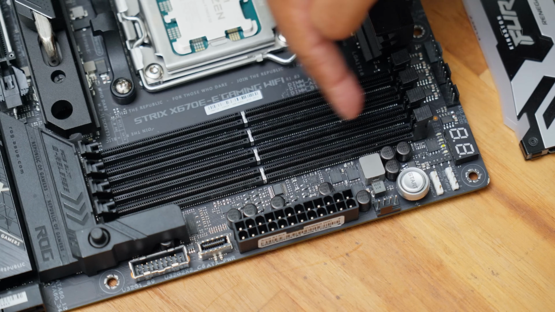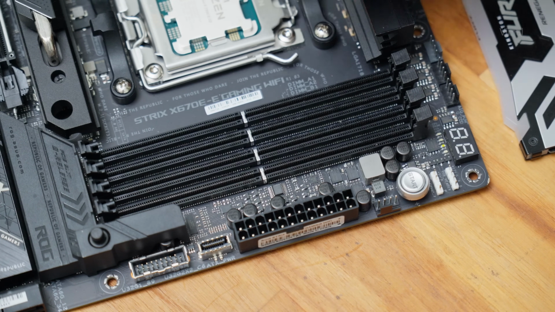On the motherboard you see these slots over here. These are called your DIMM slots. 90% of motherboards feature 4 DIMM slots, and if you're going for a 4-stick RAM setup, maybe 128 GB or maybe 64 GB, you can easily fill up all the 4 slots in any order, nothing to worry about.